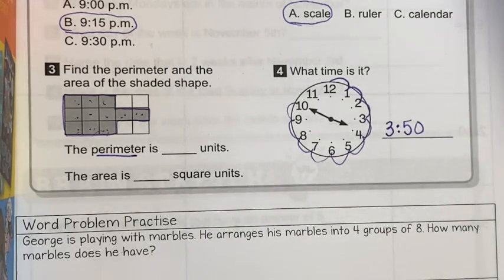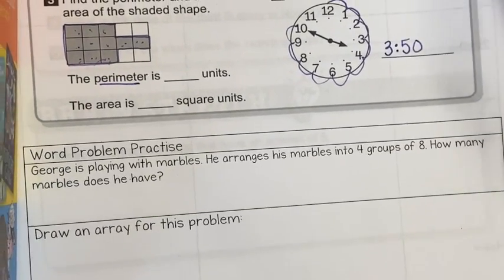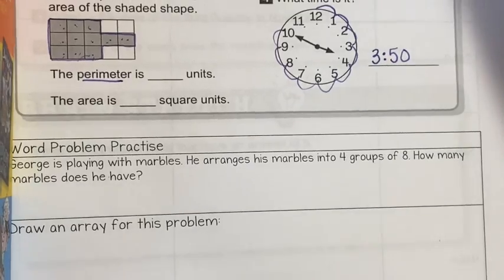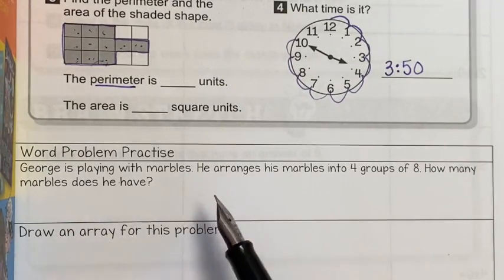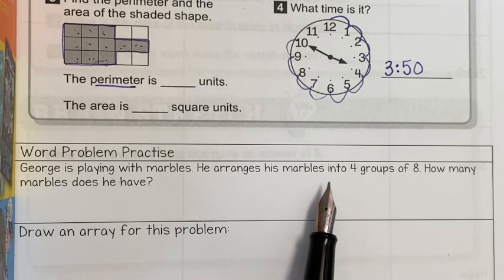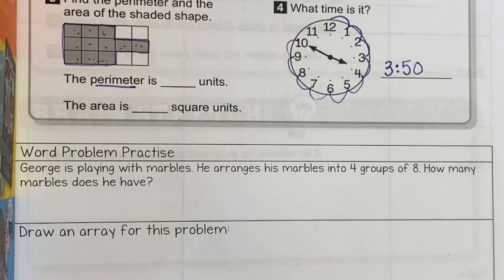All right, now we have some word problem practice. I love some word problems. So it says, George is playing with marbles. He arranges his marbles into 4 groups of 8. How many marbles does he have?